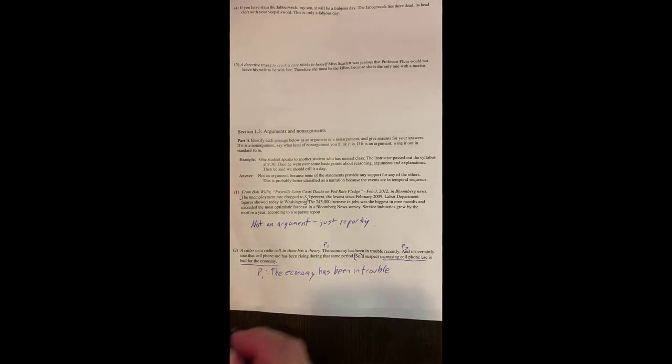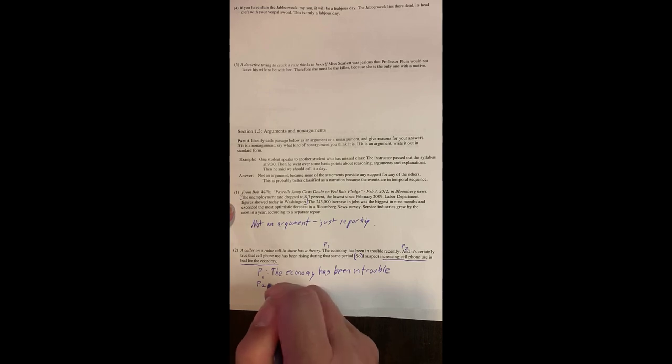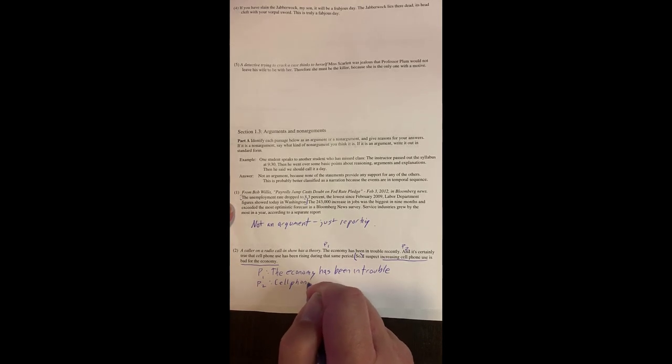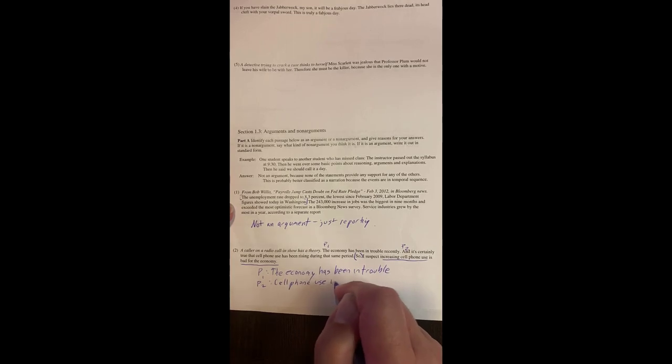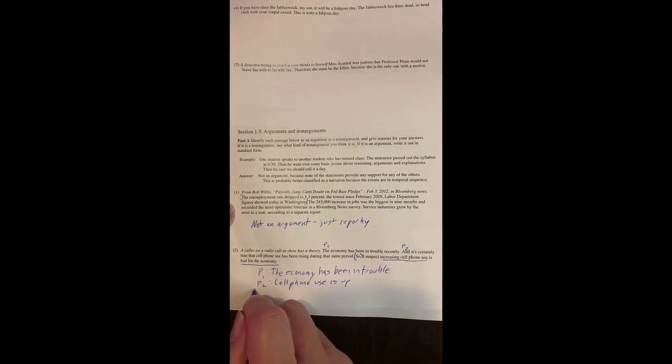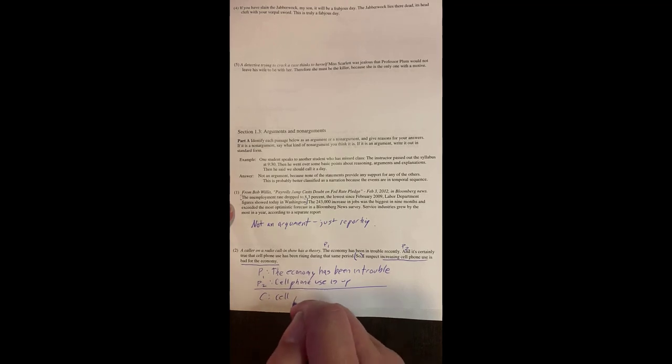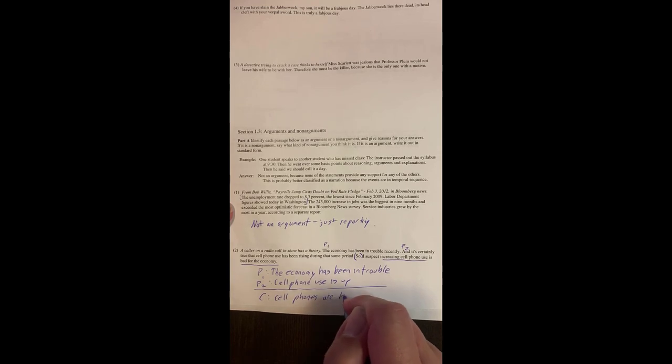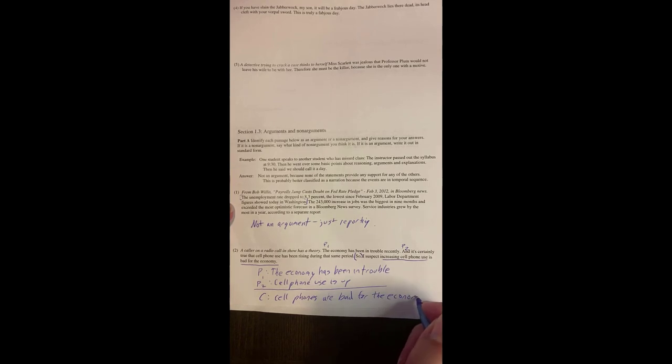We can paraphrase as long as we keep the meaning. So we'll also say P2, cell phone use is up. Conclusion, cell phones are bad for the economy.